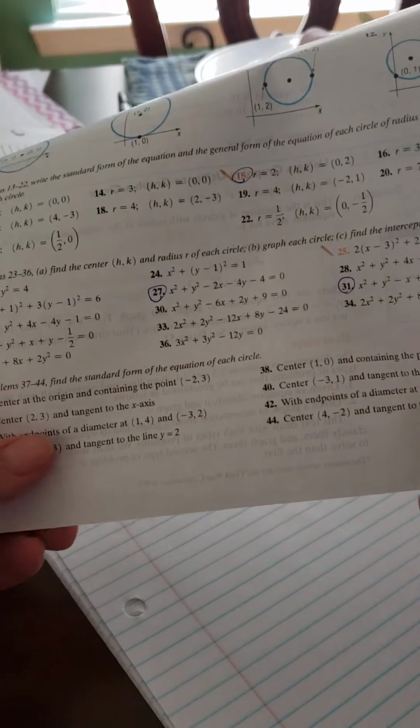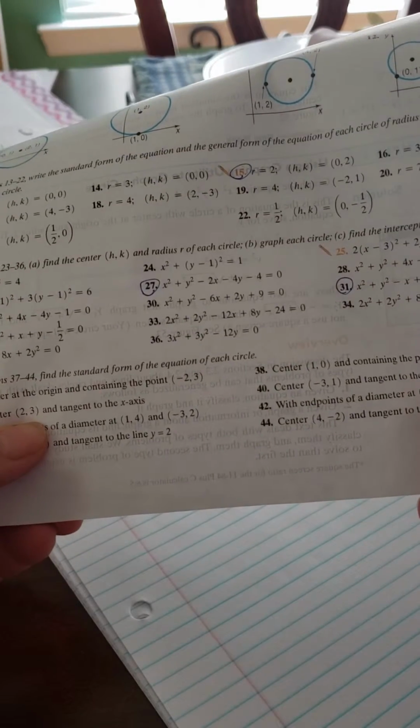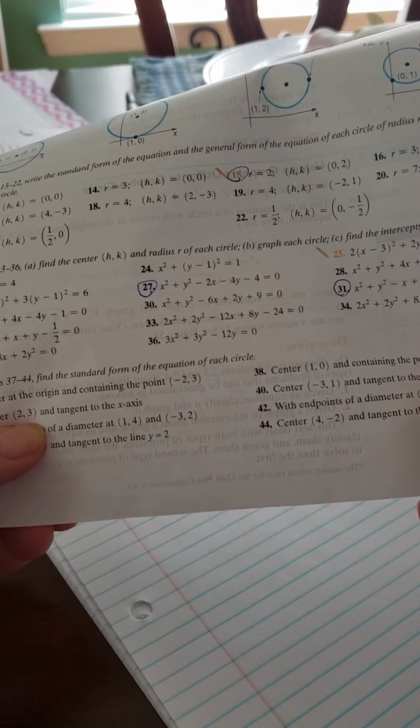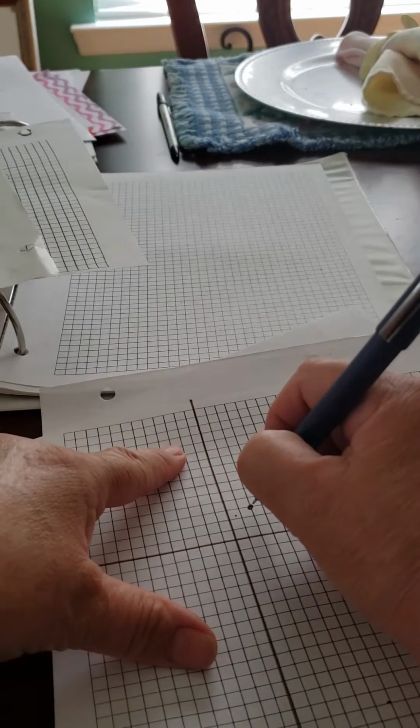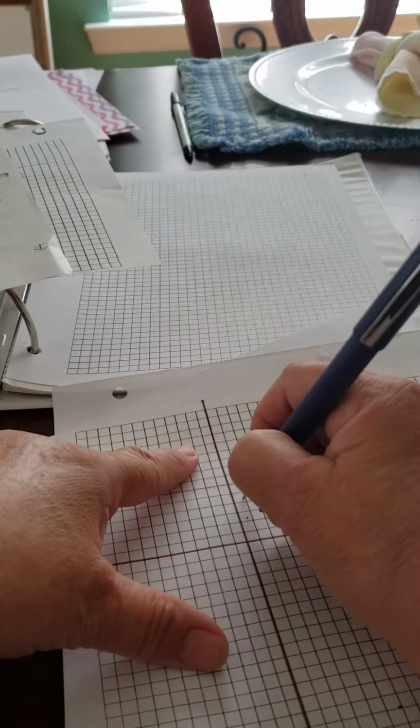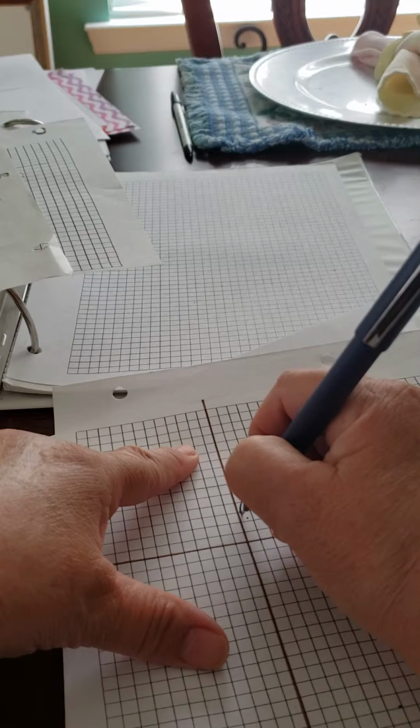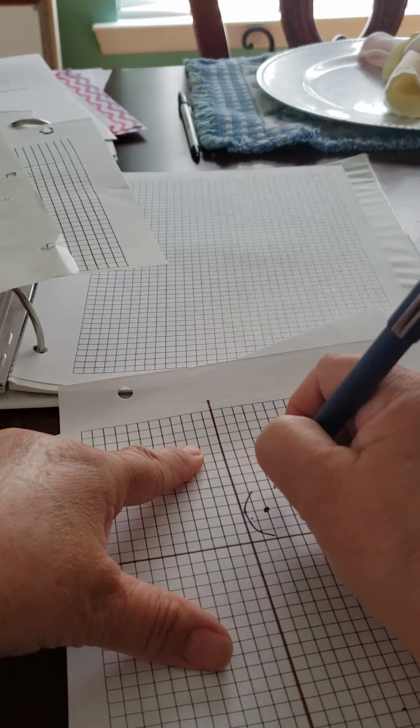The next problem is number 39, and that problem says we have a center at 2, 3, and it's tangent to the x-axis. Well, what that means is, if it's tangent to the x-axis, it barely touches the x-axis as it comes down around this way.